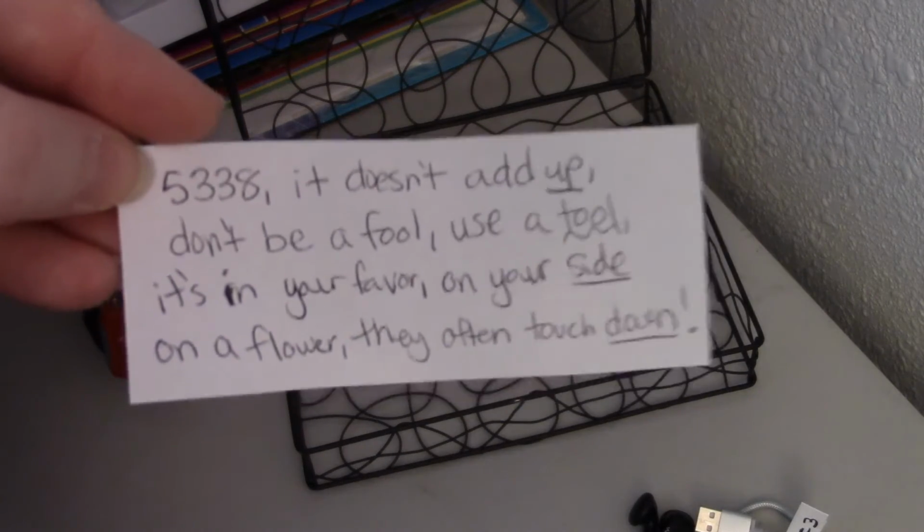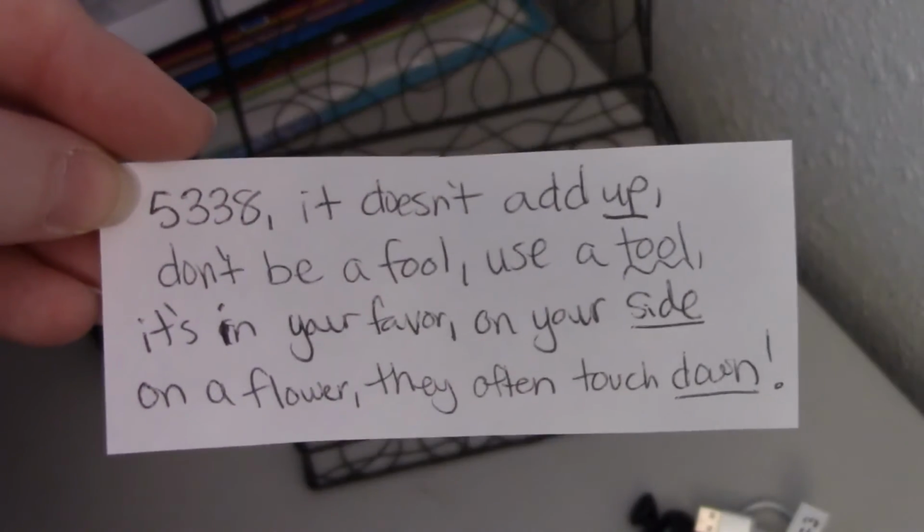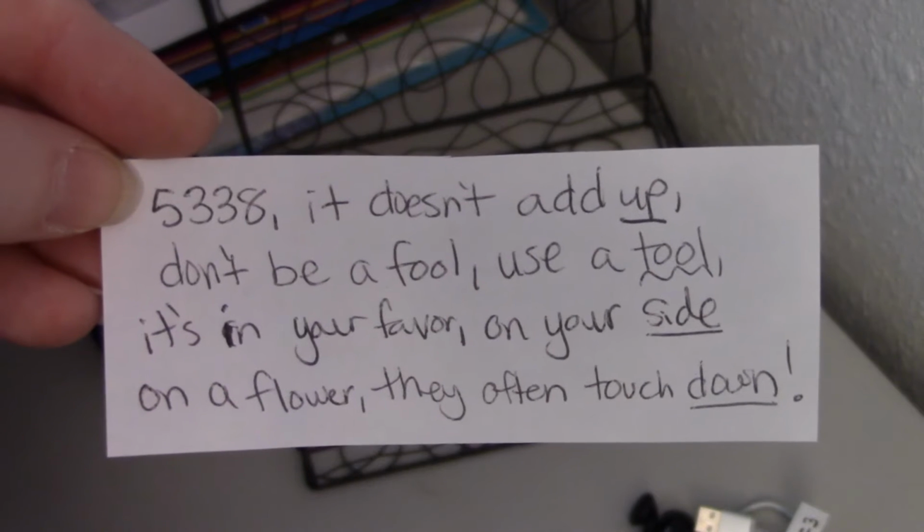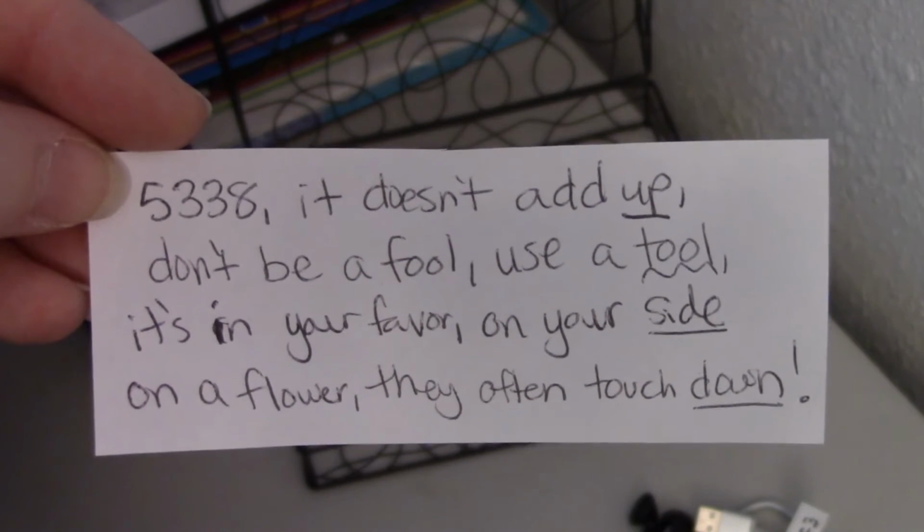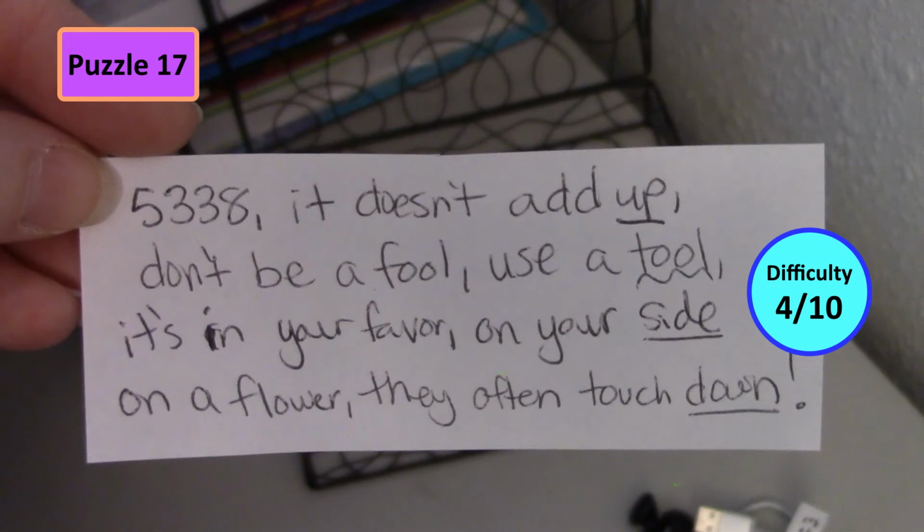It doesn't add up. Don't be a fool, use a tool. It's in your favor on your side. On a flower, they often touch down. No, that is not good poetry, but it doesn't have to be.